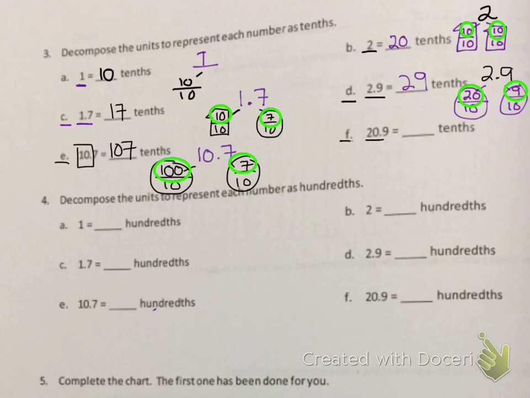All right, so I'm going to write 20 and 9/10. And I know that if I decomposed 20 whole and took out tenths, it's going to equal 200 tenths. And my 9/10 is just going to be 9/10. This is going to equal 20 and 9. That's going to be 209. I like that. Okay.